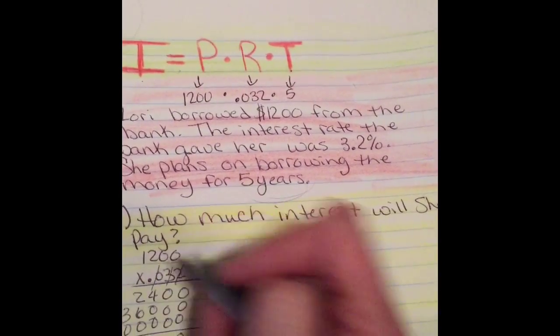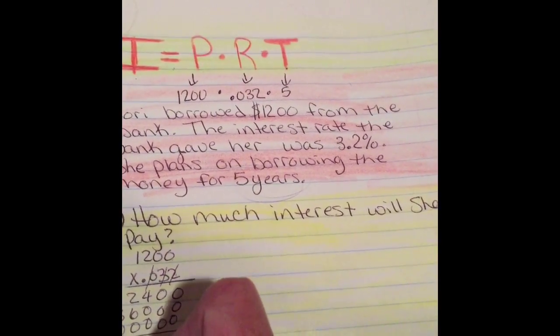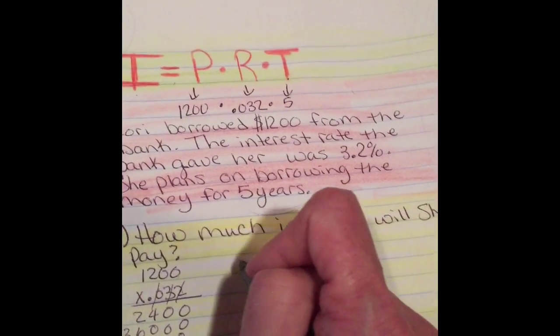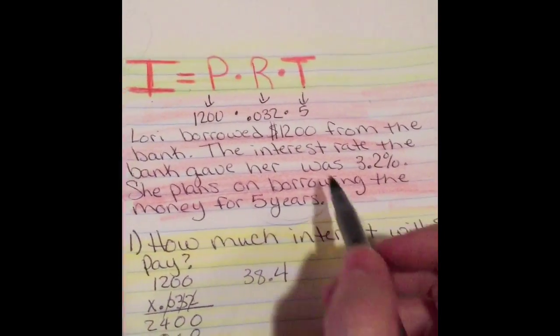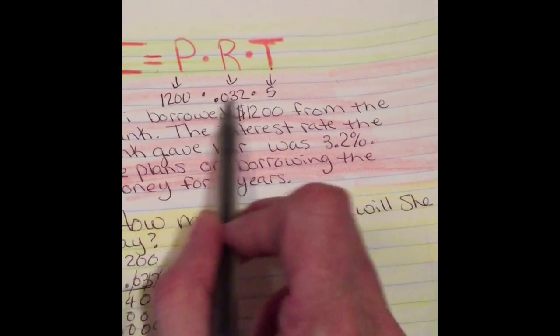I've got 1, 2, 3 decimal places, so 1, 2, 3 decimal places. So that gives me 38.4. Now that's what I got when I multiplied these two numbers together.